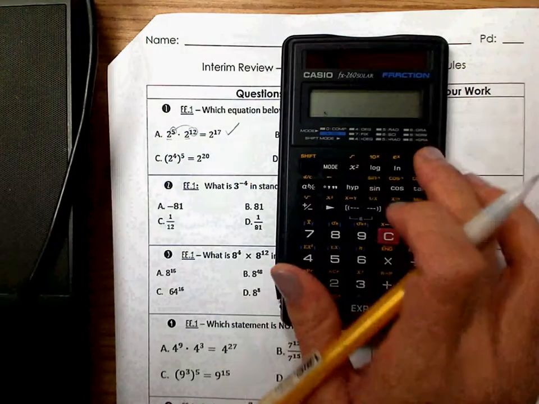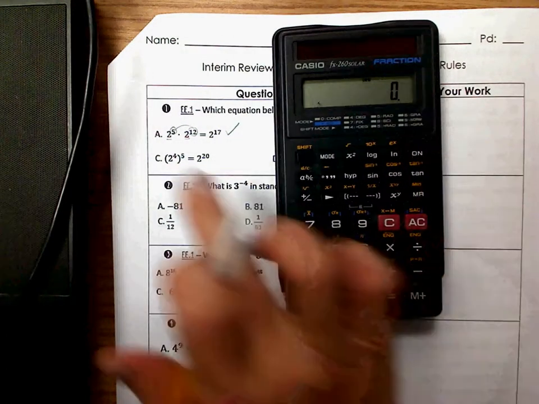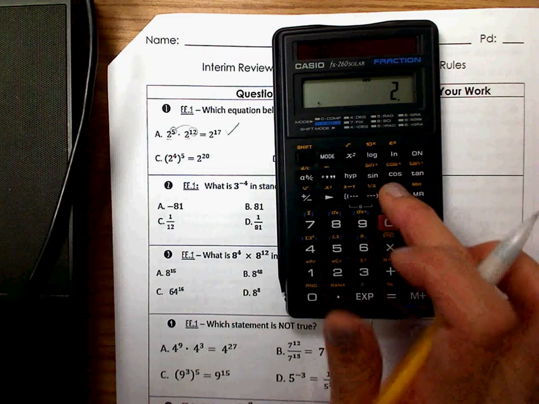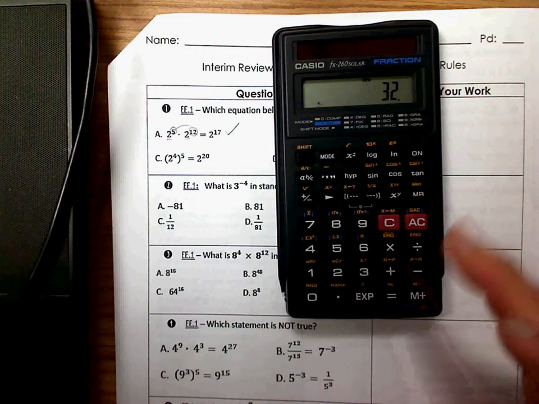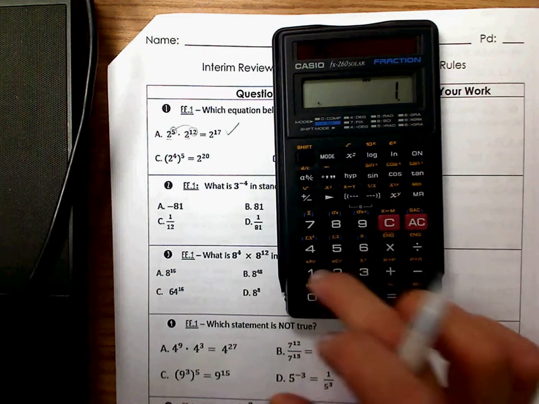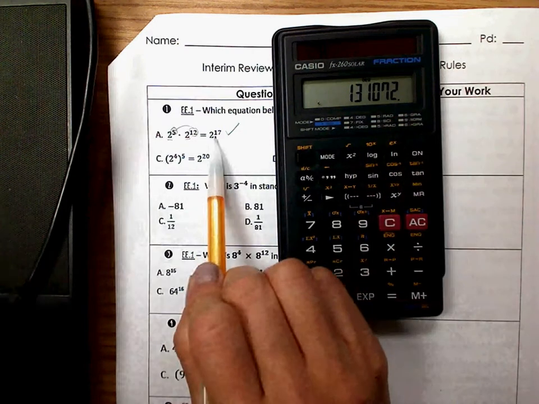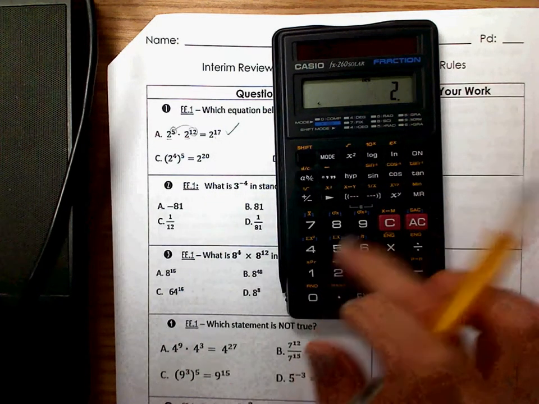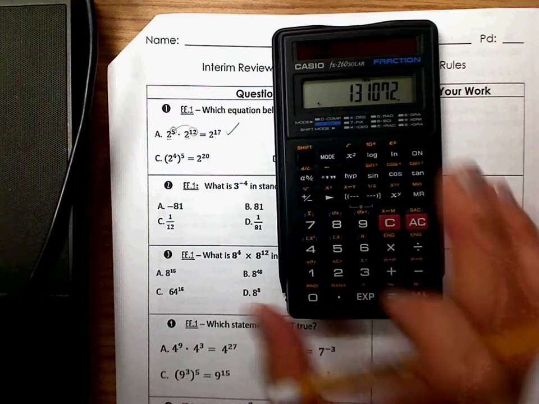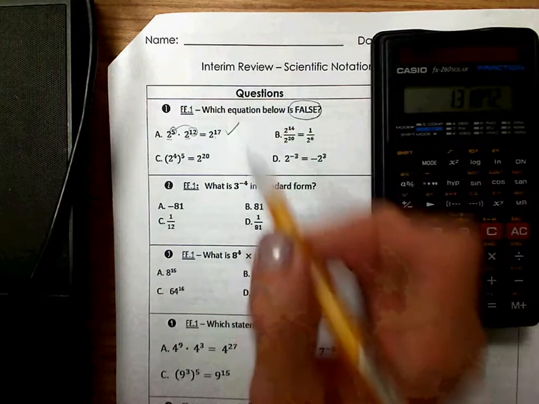Another way to do it, let's see if this calculator will allow me. If I do 2 to the 5th, which is 2 xy 5th equals, okay, times 2 xy 12 equals, okay, we get this number. Well, then it better equal 2 to the 17th. So let's check it. 2 to the 17th. It's the same number. So that's true.